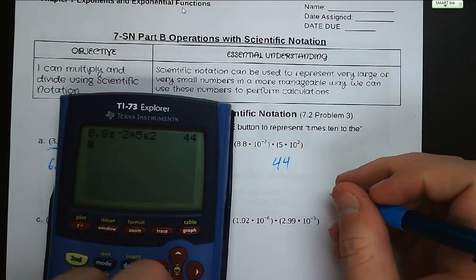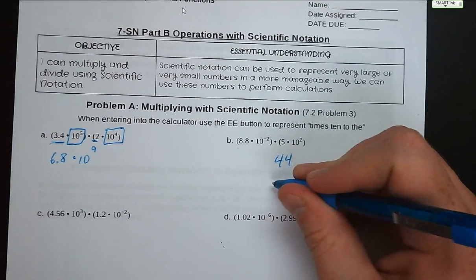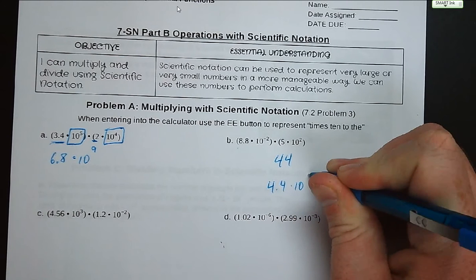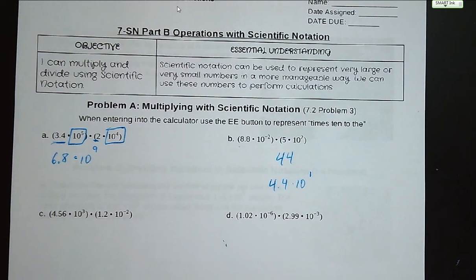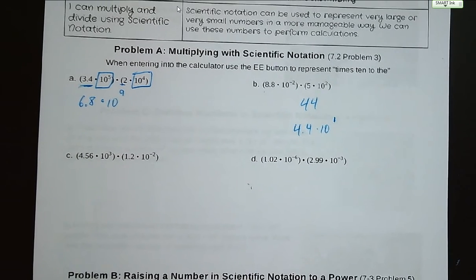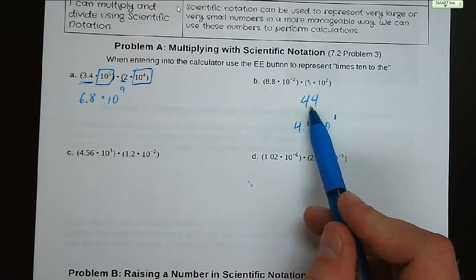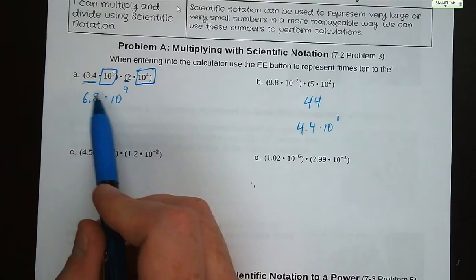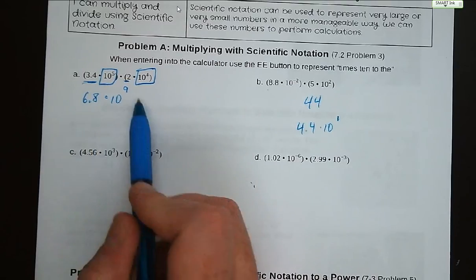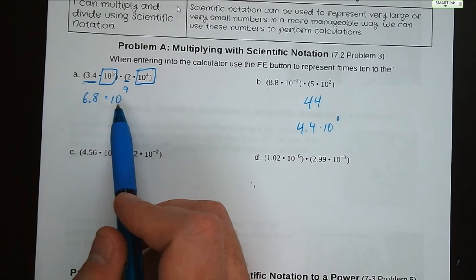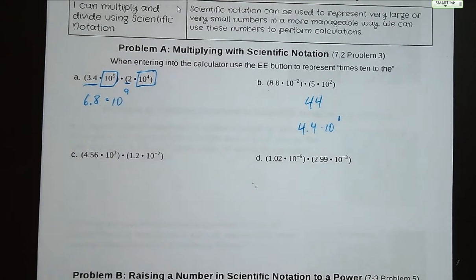Or if we want to write that in scientific notation, it'll be 4.4 times 10 to the first power. So not a super great example there of where you need to use scientific notation. You can see it's much easier to just write 44 than this one in scientific notation. But when we saw the calculator, this was 6, 8, and then 8 zeros following it. Much easier to write it as 6.8 times 10 to the 9th.